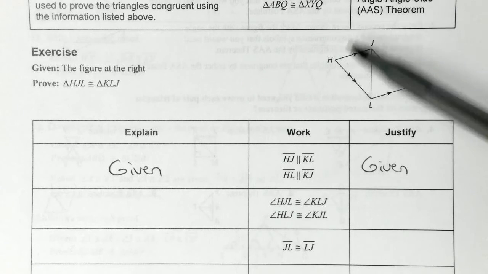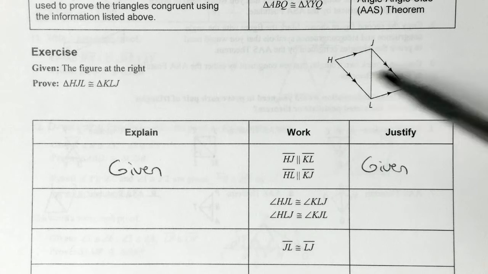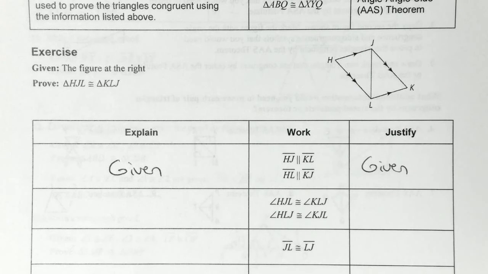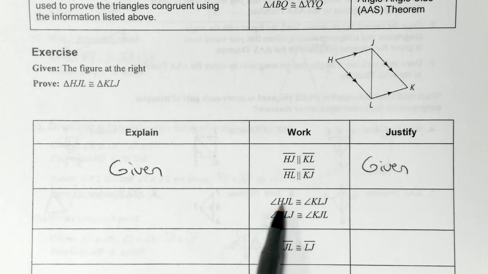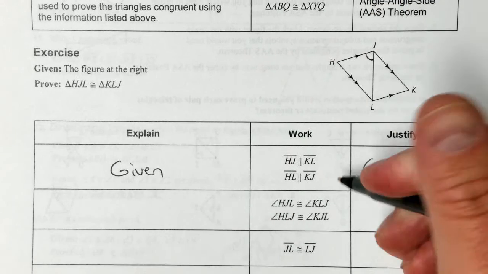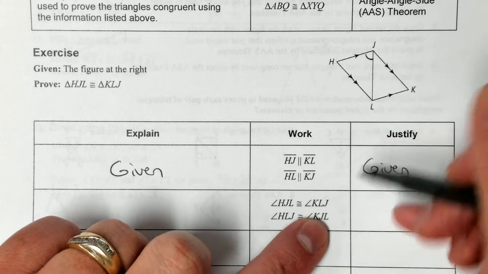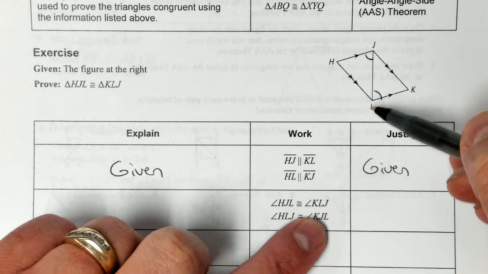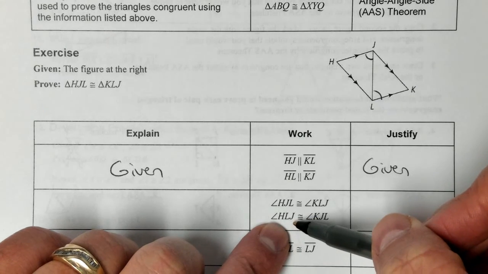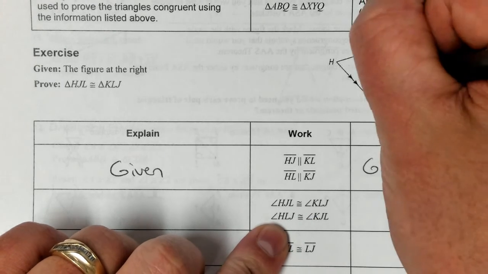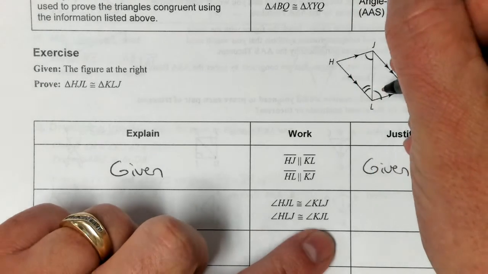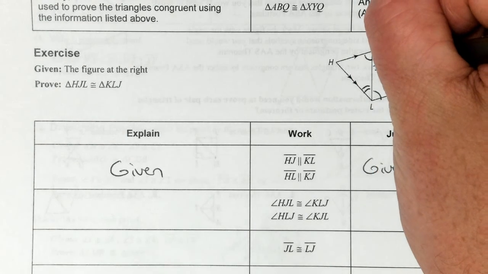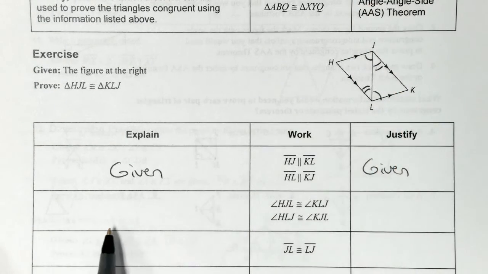So what we know are two sets of parallel sides are there. Now the next part says angle HJL, which is this angle, is congruent to KLJ, which is this one. So those being equal, and then the other ones also, these equal to these.